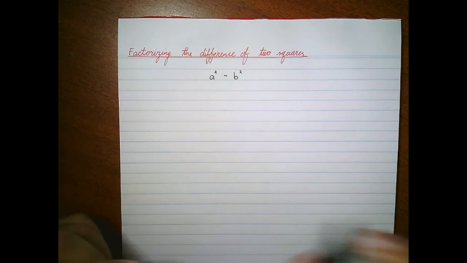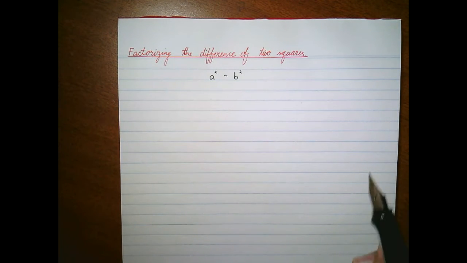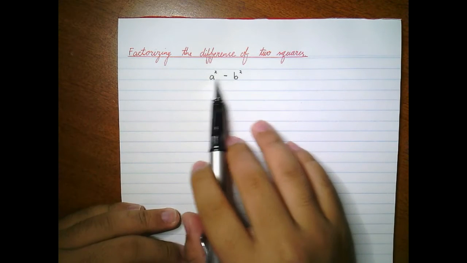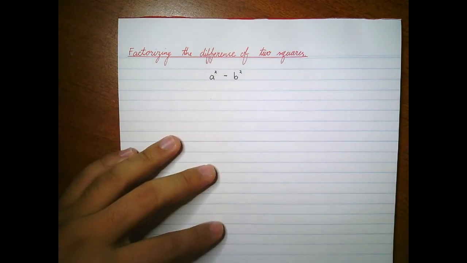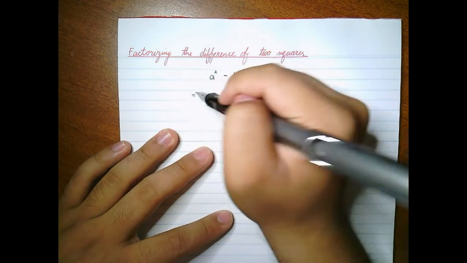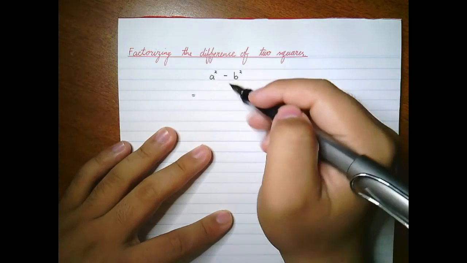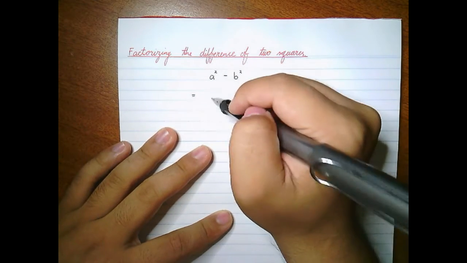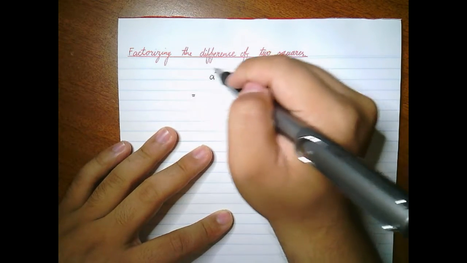Now the interesting thing about this factorization is that it only ever applies to the difference of two squares, and it looks like the following. We take the square root of the first one.